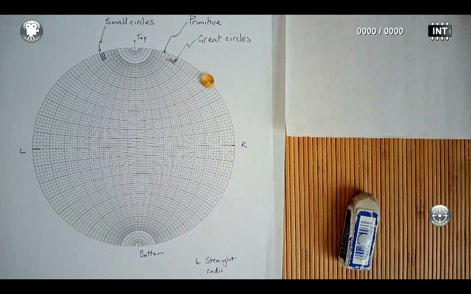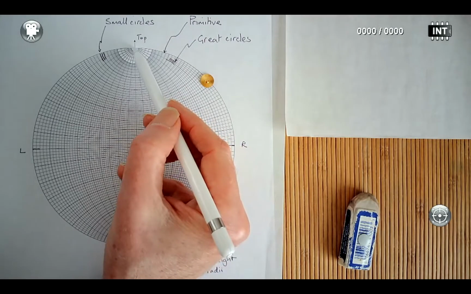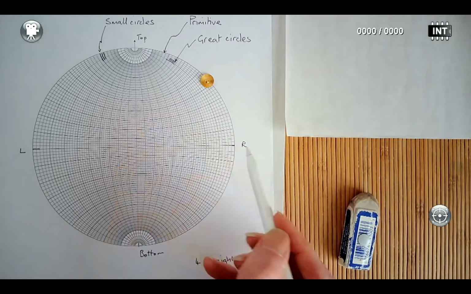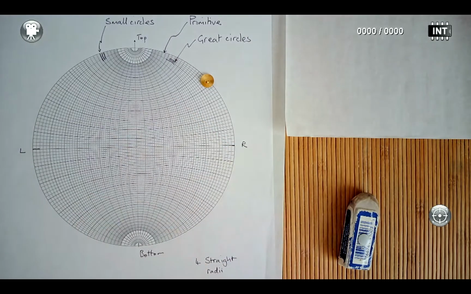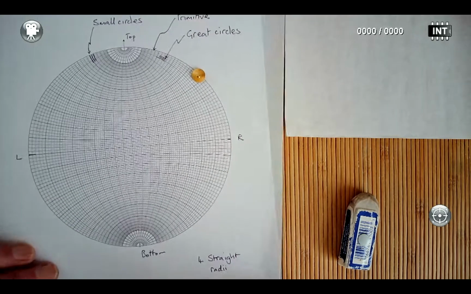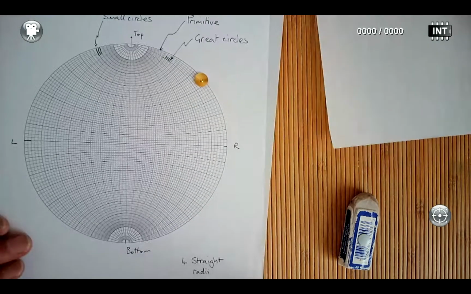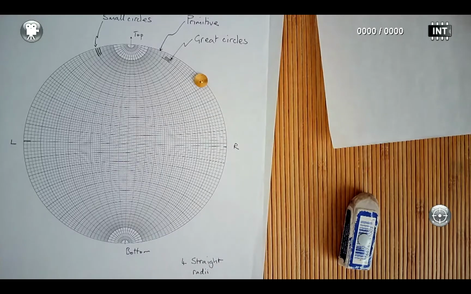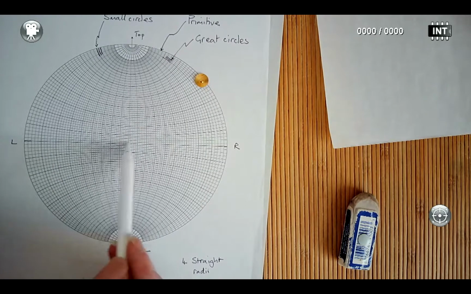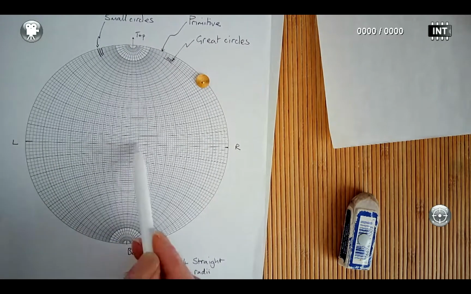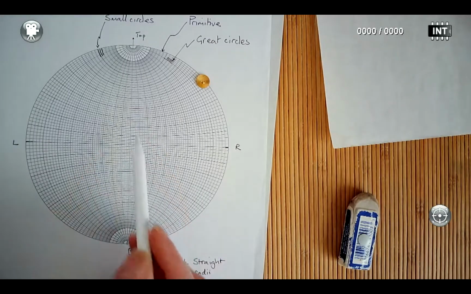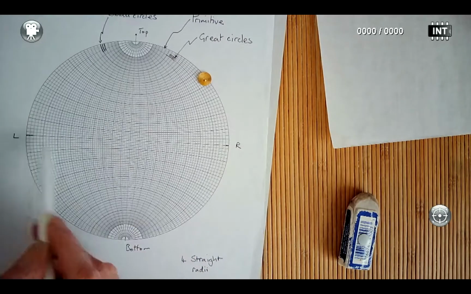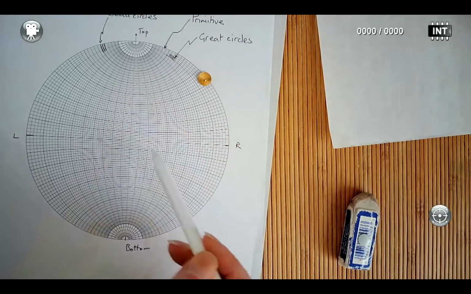The remaining things to know about on the stereographic net are that there are 4 cardinal points here, and we're going to label those top, left, right, and bottom. Notice that we don't label them north, south, east, and west, because one of the things we're going to have to do is turn this around to make measurements. So they're not going to be in their standard orientation all the time. But they are connected to the center of the net by straight lines. And there are 4 of these, or 2 if you like to think of them as diameters. We call them the 4 straight radii that go out to the top, left, right, and bottom.